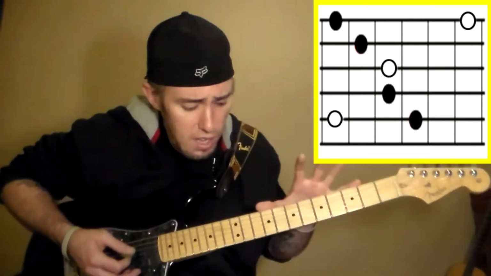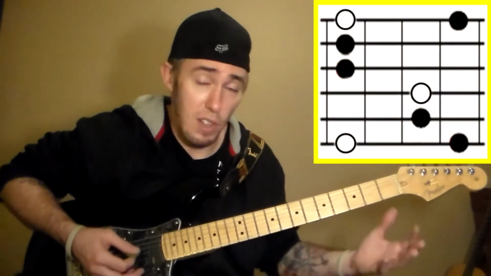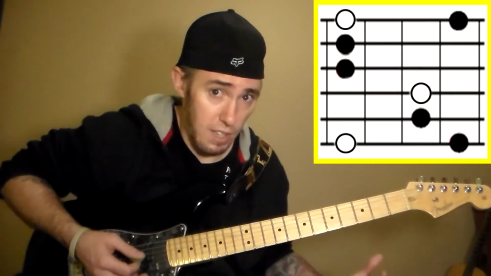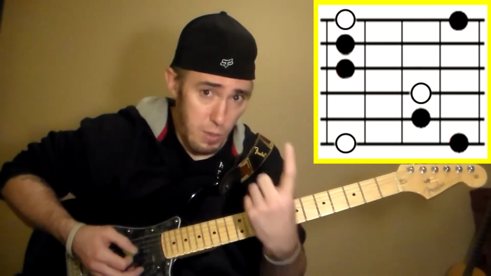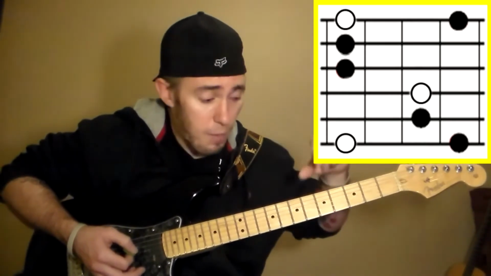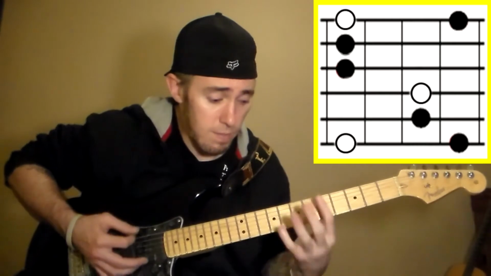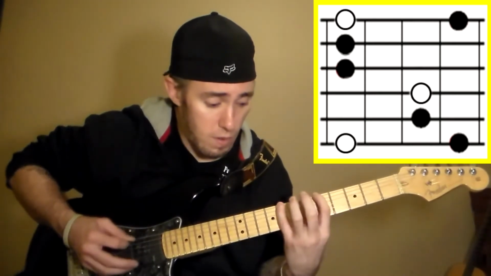All right, so the third type of minor chord shape that I'm going to give you is rooted on the E string. Okay, and this one looks like this. This one you take your first finger and you put it on your root. So again, we're going to do A minor. So here's your A, 5th fret, low E string, and you play it like this.